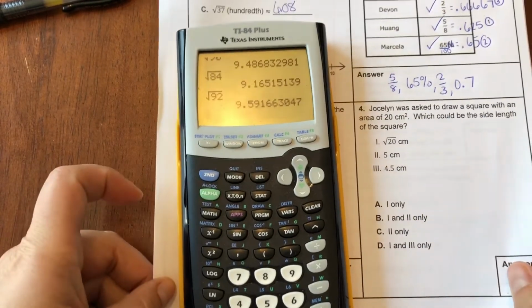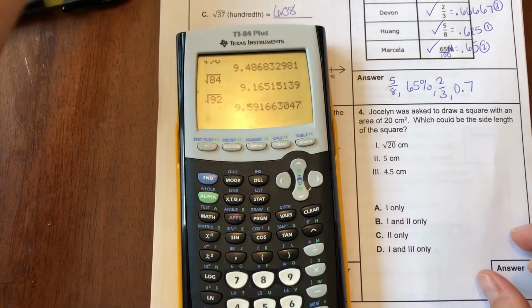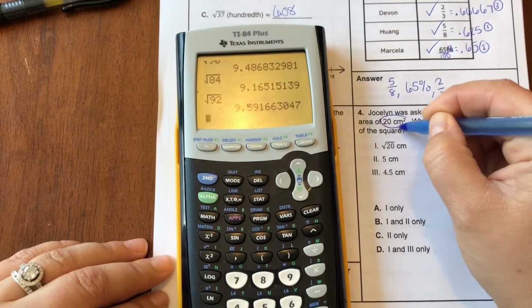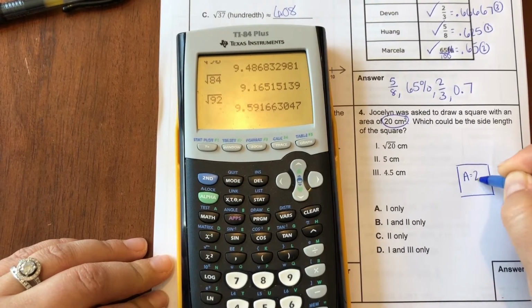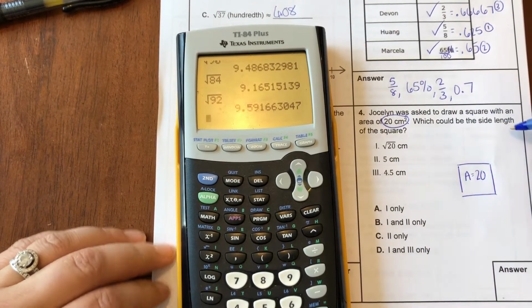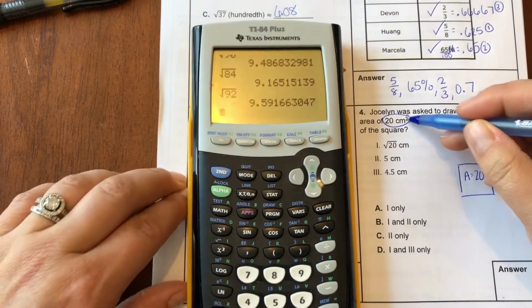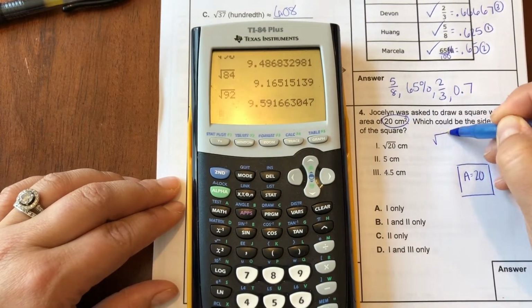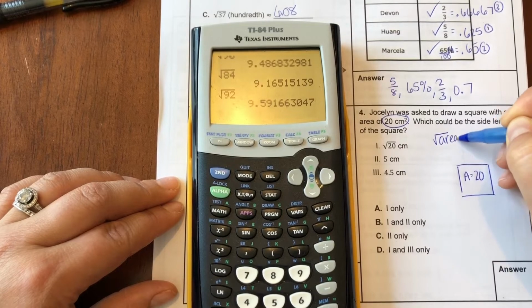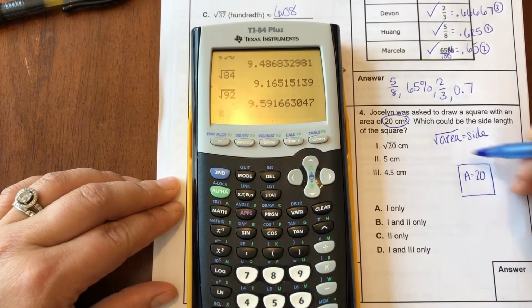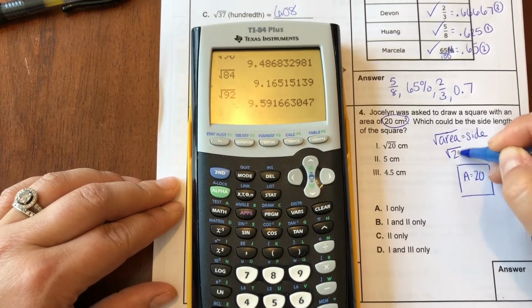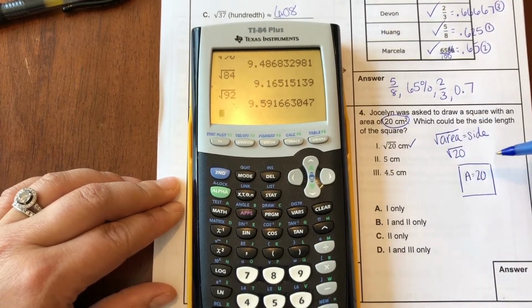Number 4, Jocelyn was asked to draw a square with an area of 20 centimeters square. So she drew a square where the area equals 20. What could be the side length of the square? So when you have the area, you want to find the square root of the area to get the side. So you would want to do the square root of 20, which means that that's definitely an option.